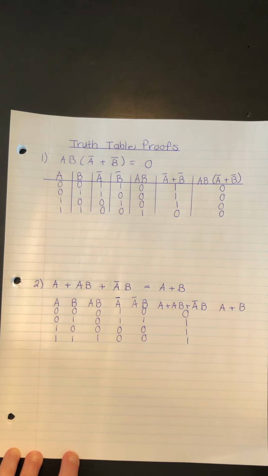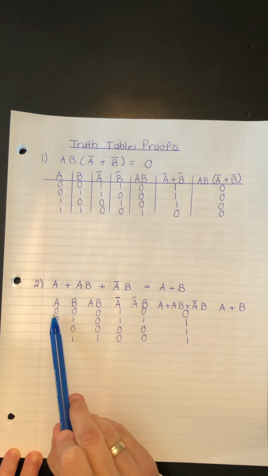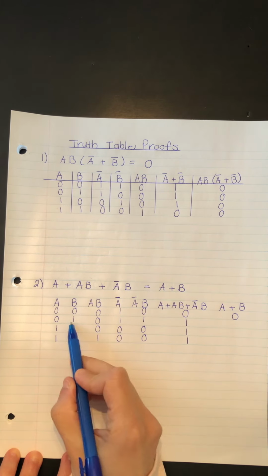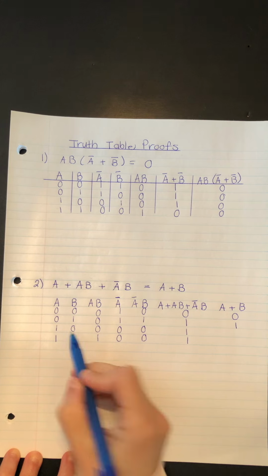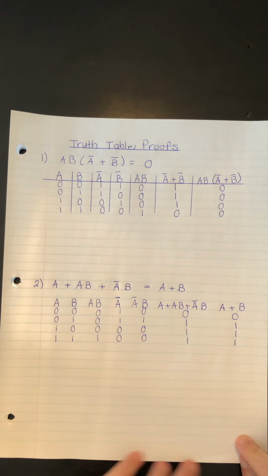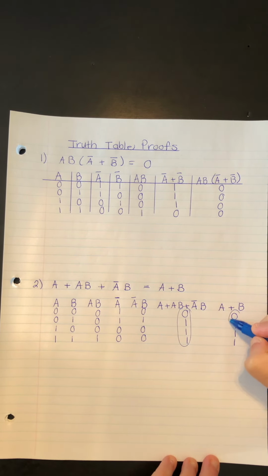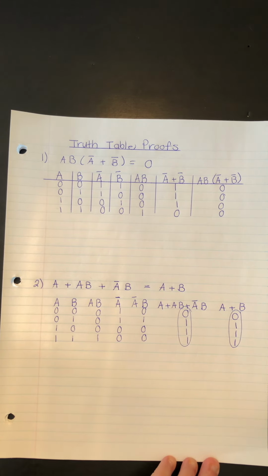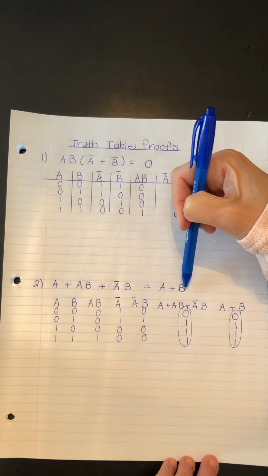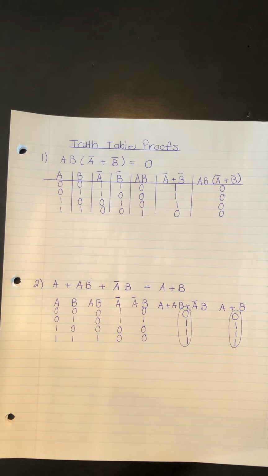And let's establish its output. So column A, column B, and we're adding. So adding 0 plus 0, 0 plus 1, 1 plus 0, and 1 plus 1. And we're all set. And look at this. The output for the left side equals the output for the right side. And therefore we know this expression is the same as this expression. This would be the simplified version of this expression.